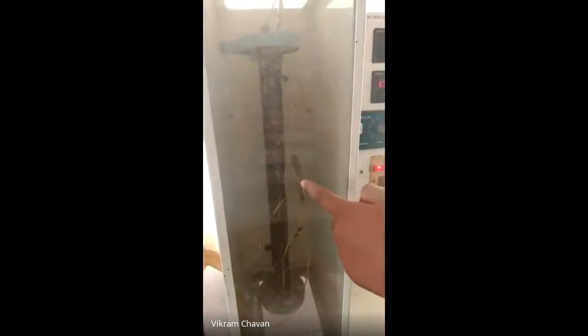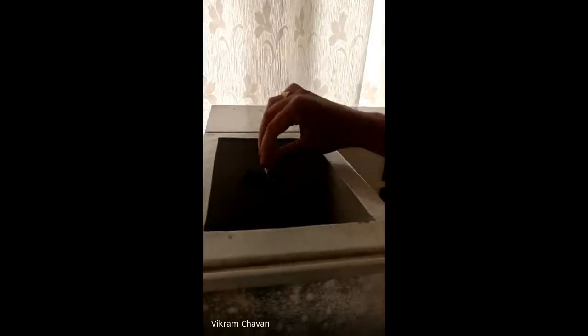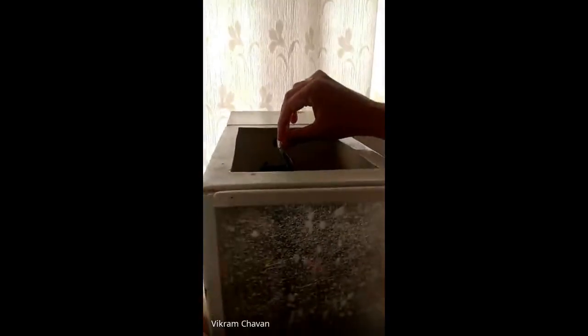In that vertical hollow cylinder, our heating source is placed. You can see one wire is inserted which goes inside the tube, and the heater is connected to that wire.